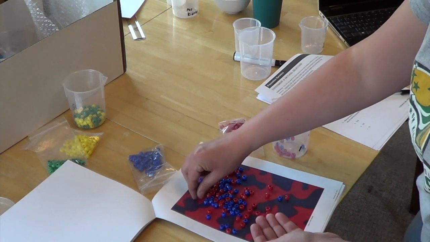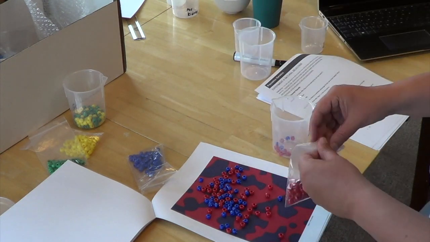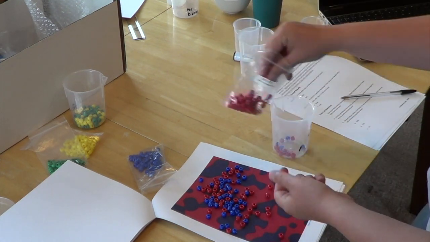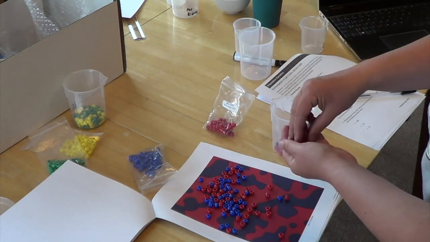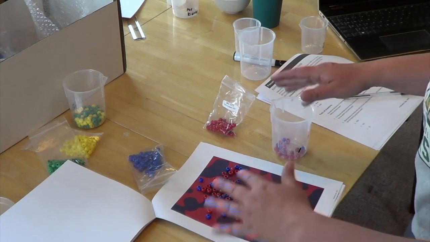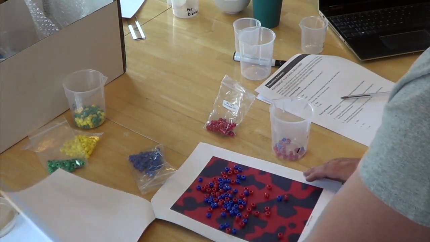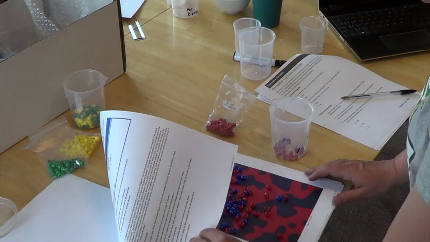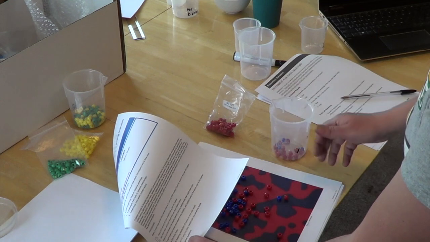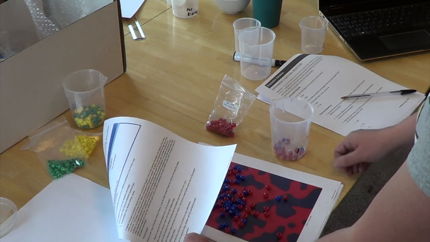Okay, and it'll take you a while, and it's kind of tedious, and I apologize for that. Just do the best you can. Okay. And so eventually you're going to get to where you have your whole population back in there. And so the directions then tell you that you're going to repeat this 3 times, and you're going to record the distribution of colors.